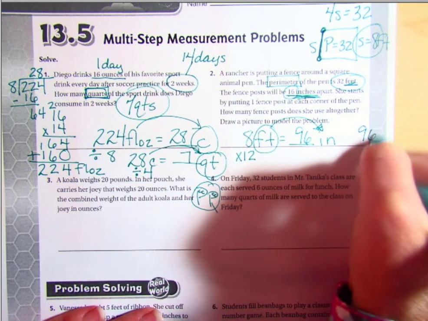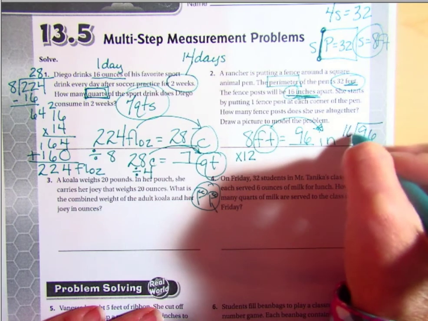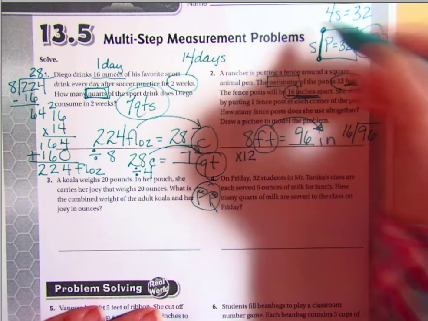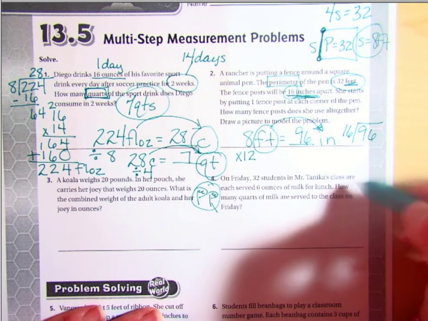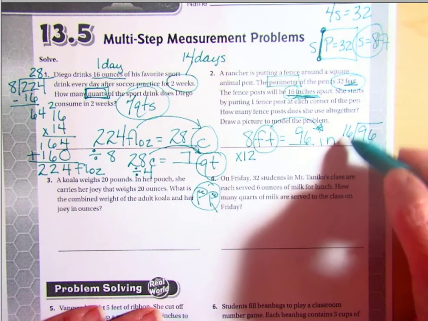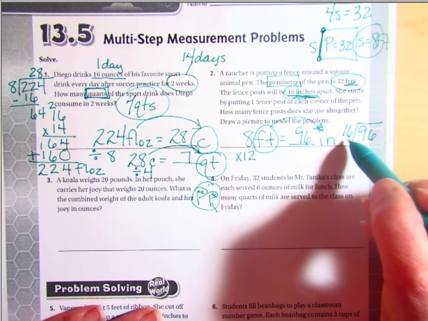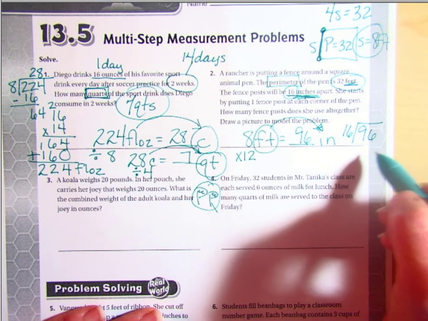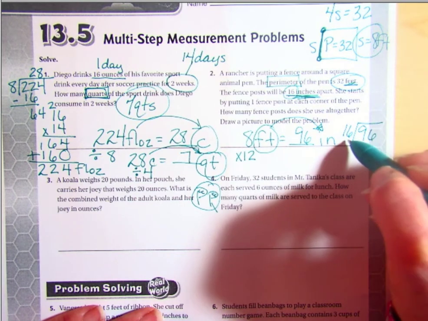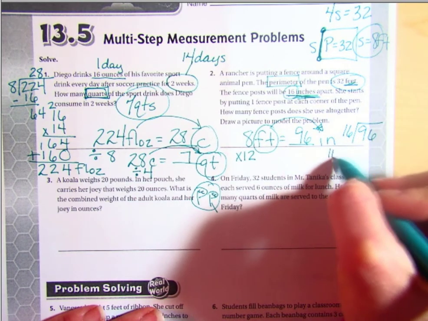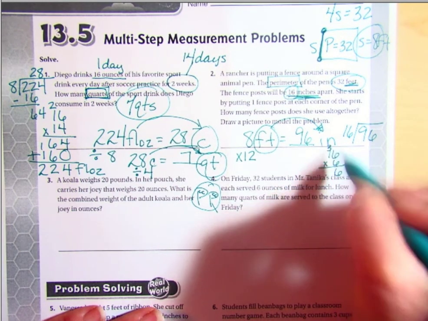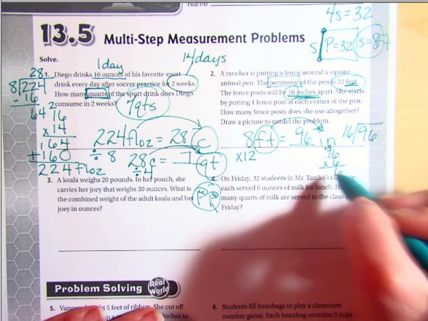So now I'm going to do 96 divided by 16 to figure out the number of 16-inch sections in one side of the fence. This is where you're going to have to do your estimating. I know 16 is kind of close to 20. So if I think about how many times 20 can go into 100, that's 5 times. But it's a little short, so I'm probably going to do 16 times 6 and just make a guess. 6 times 6 is 36. 6 times 1 is 6 plus 3 is 9.